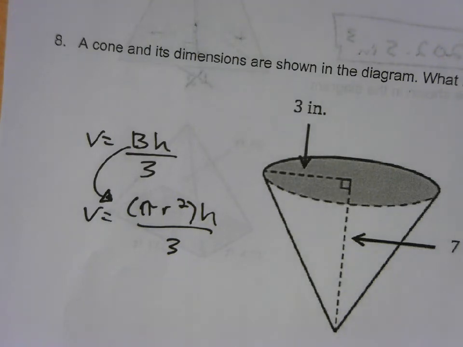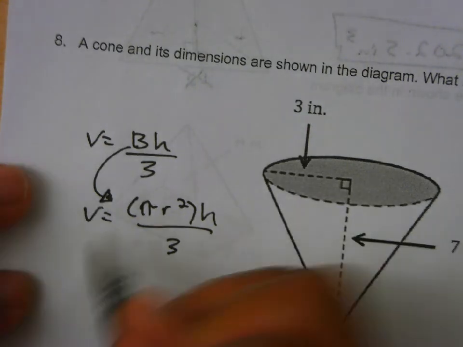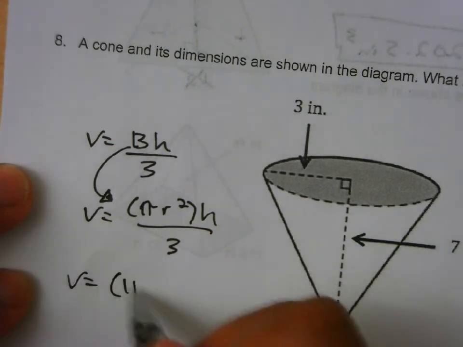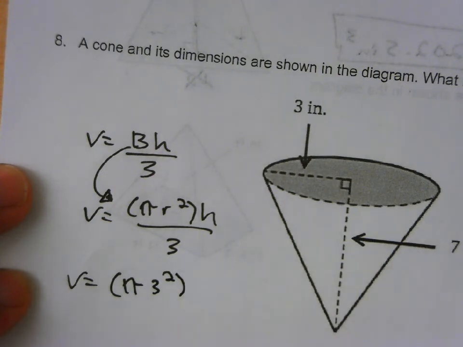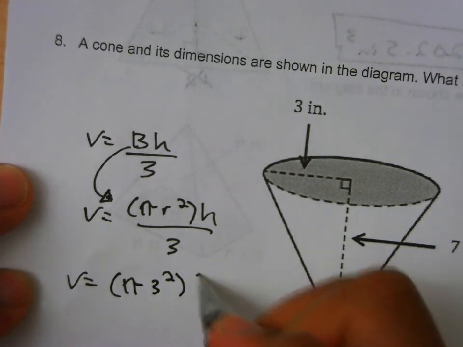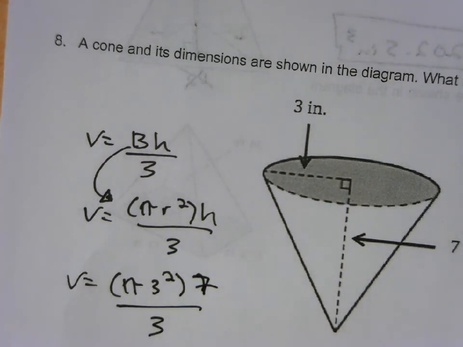Okay, so what is my radius for this cone? 3. So volume equals pi 3 squared. What's the height of my cone? Times 7, good. And then we divide by 3. So what is that? 65.94. And then you got 66.